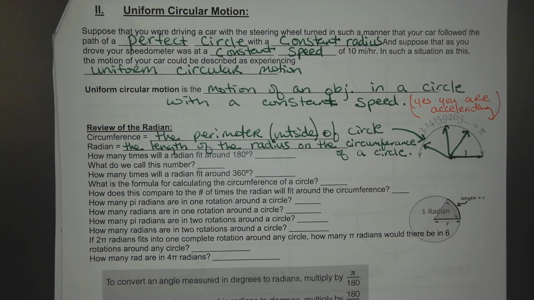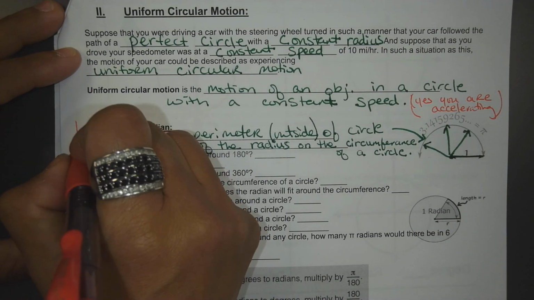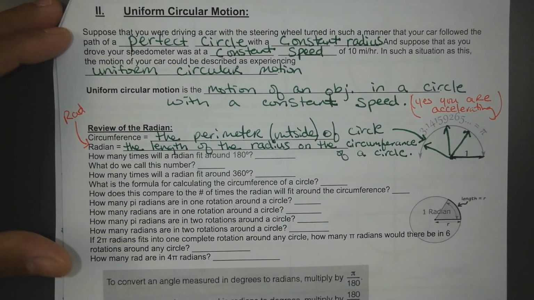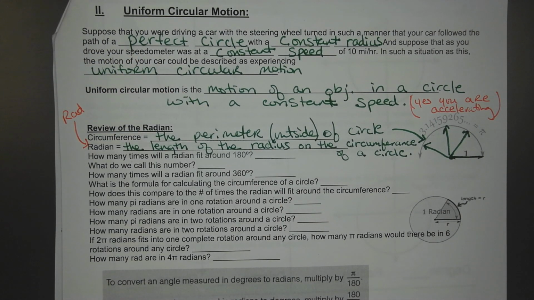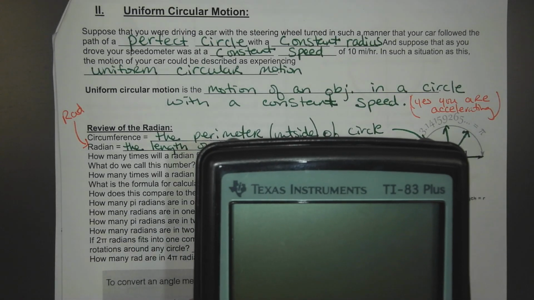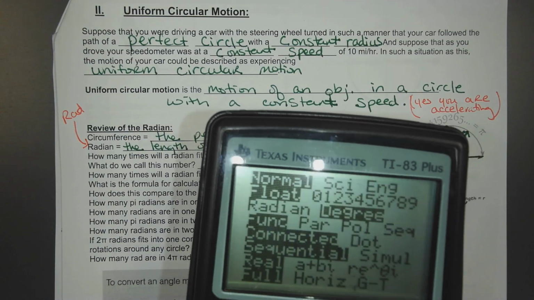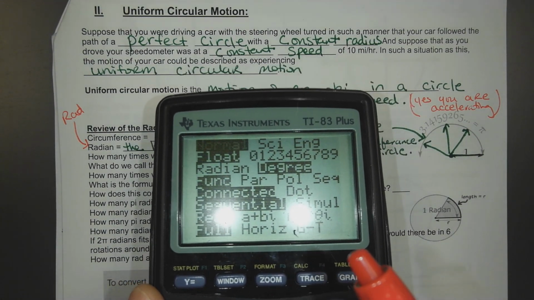I'm sorry, the radian, or the rad. I'm going to come over here and do a little arrow and say a rad. A rad is the same thing as a radian. Rad is just a shortcut. Have you ever seen the word radian before this week? You have, on your calculator. Maybe in math class? Right here, your mode. I don't know if you knew.